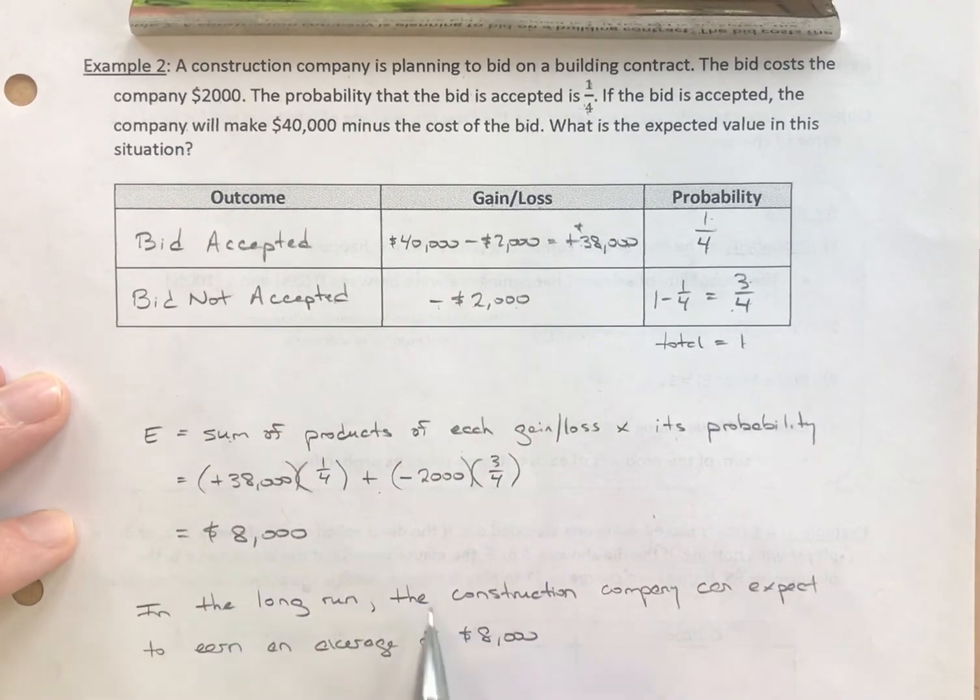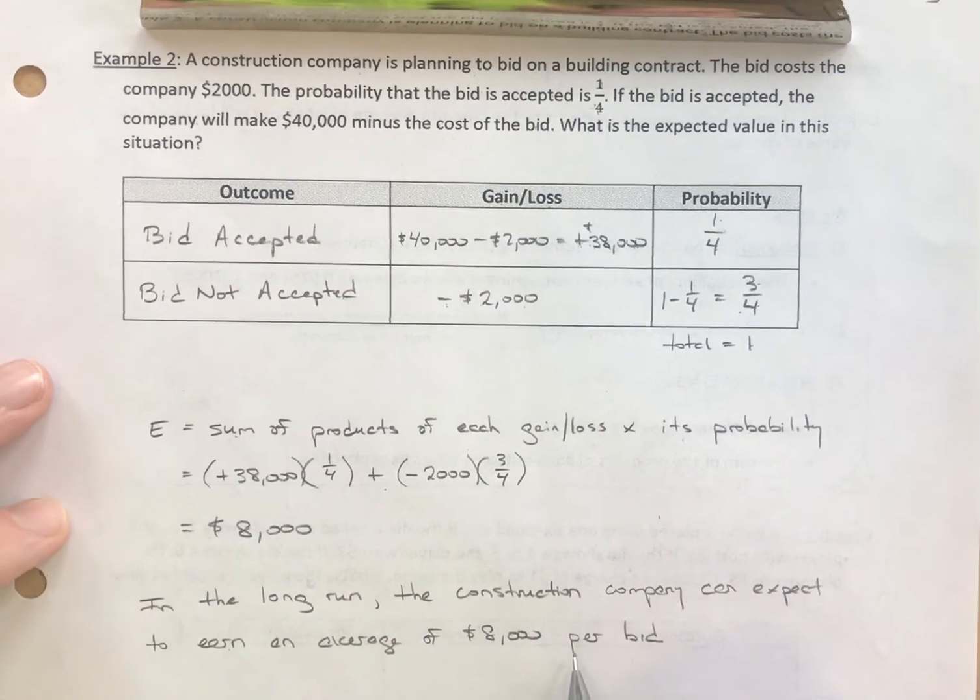It's positive, so they can earn an average of $8,000 per bid in this situation.